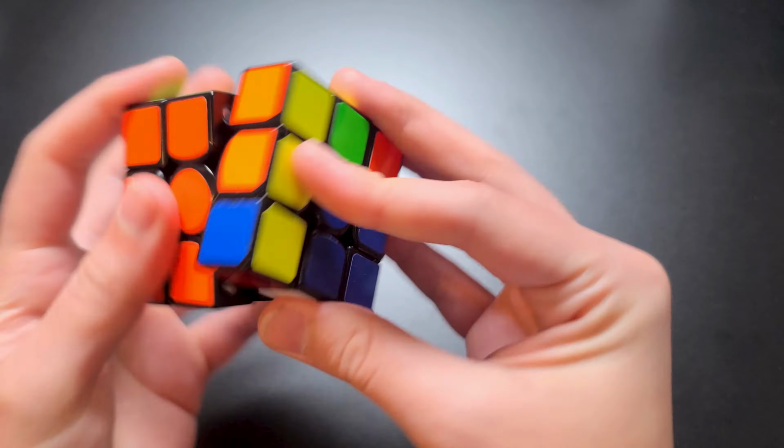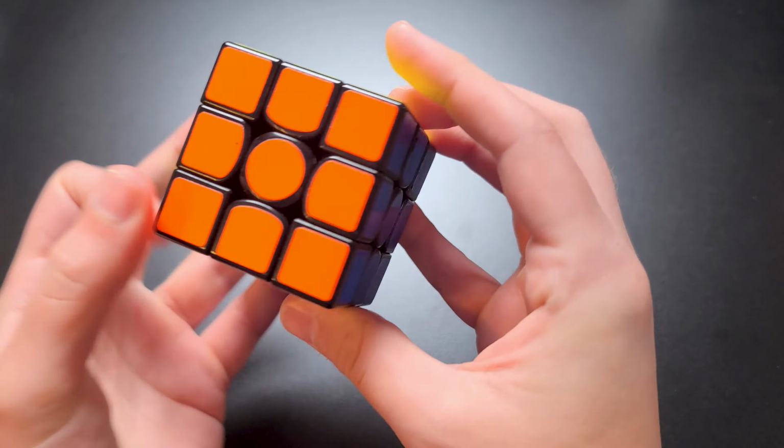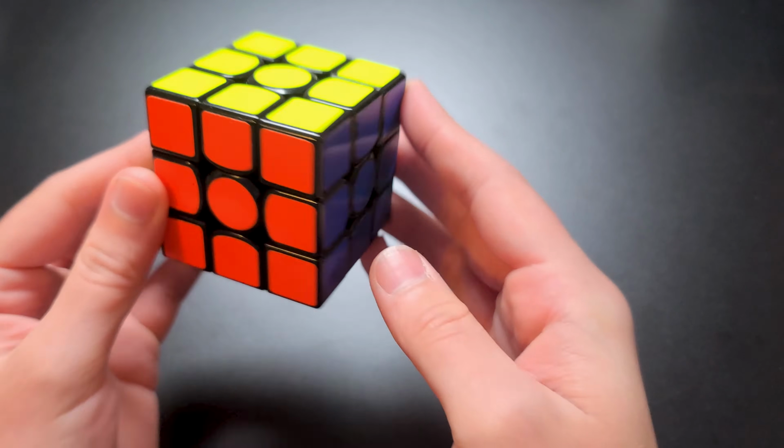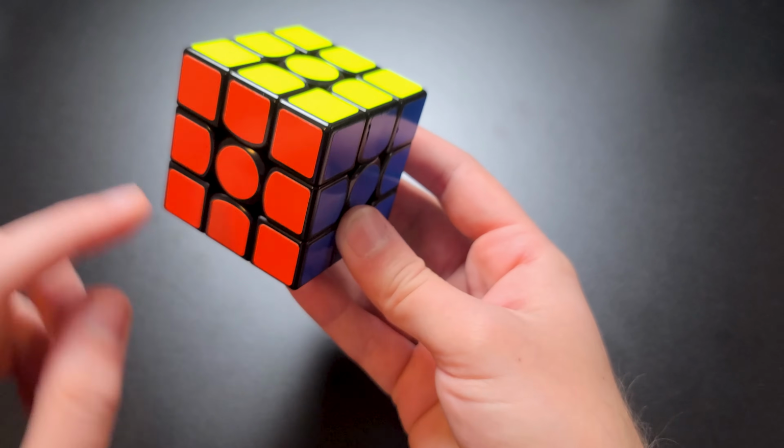Today, I'll be showing you some terminology and notation for Rubik's Cube so you can be on your first step to becoming a Rubik's Cube master. So to start off, you'll notice there are 6 sides.